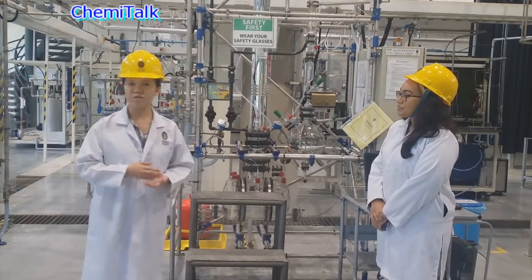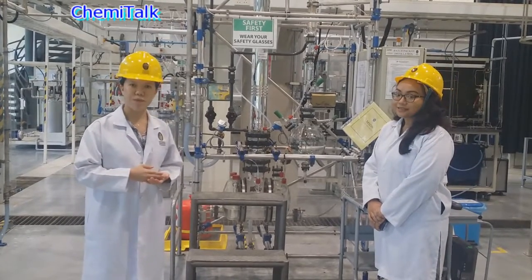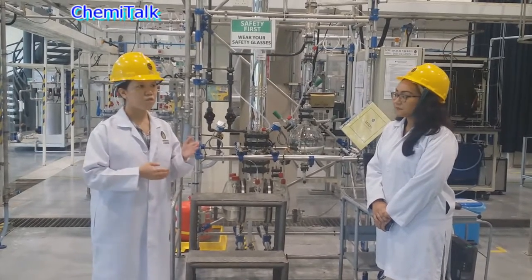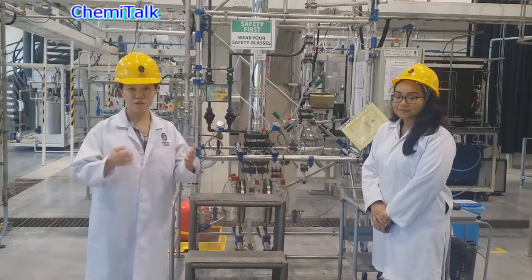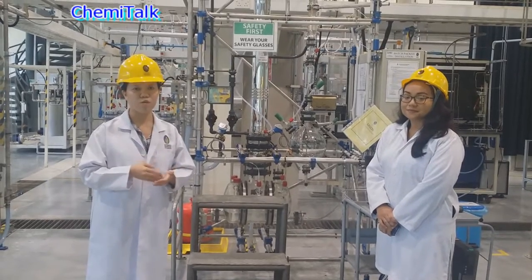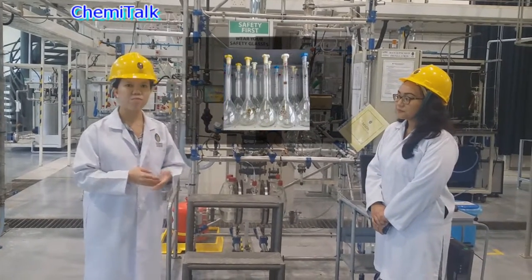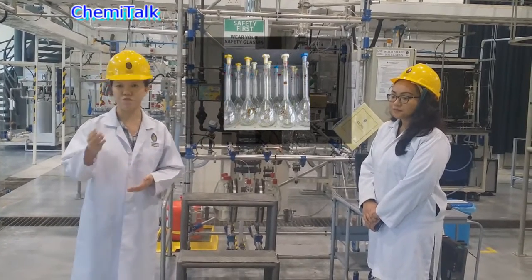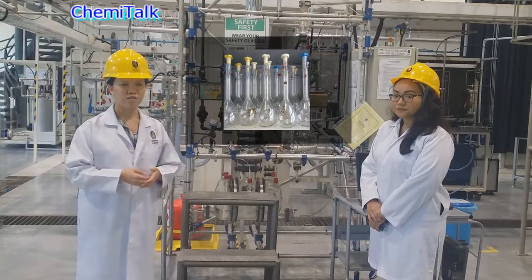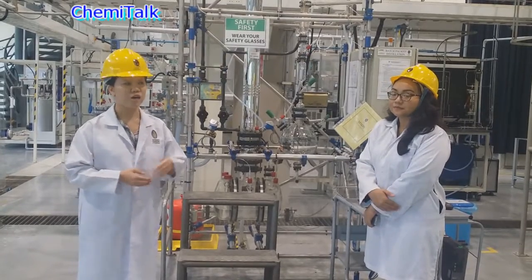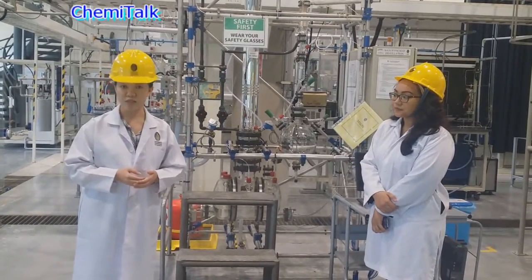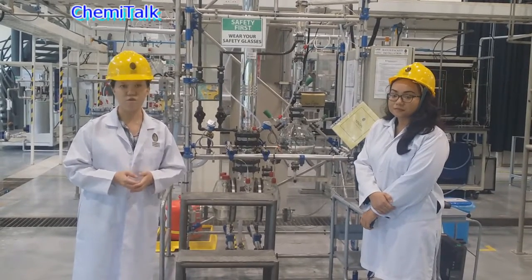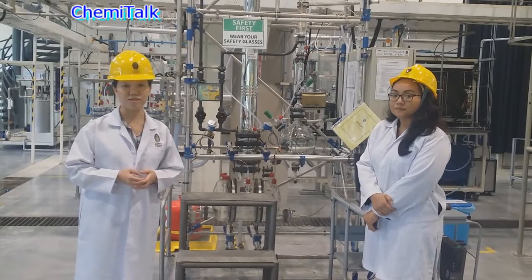Yes, before the real experiment starts, we need to prepare a calibration curve of ethanol water mixtures. We will prepare ethanol water mixtures with different compositions, and then the refractive index of each mixture is measured using the refractometer. After the values are obtained, a graph of refractive index versus the mole fraction of ethanol will be plotted for further use in the experiments.